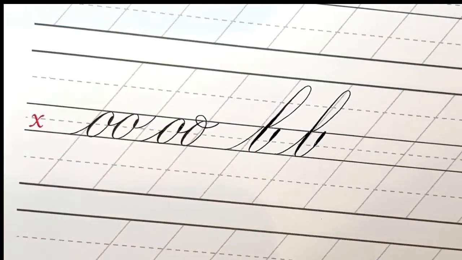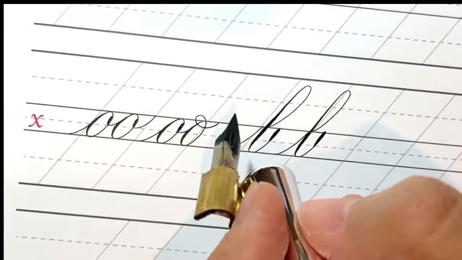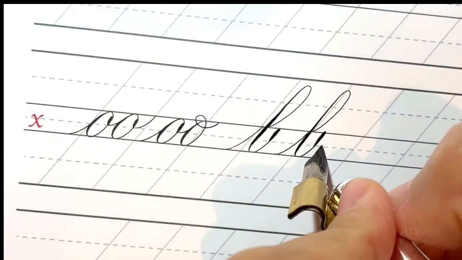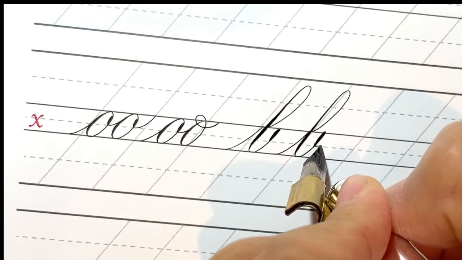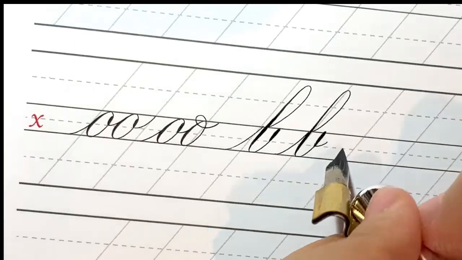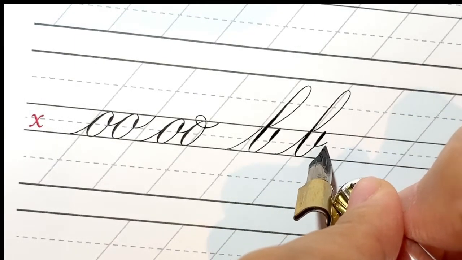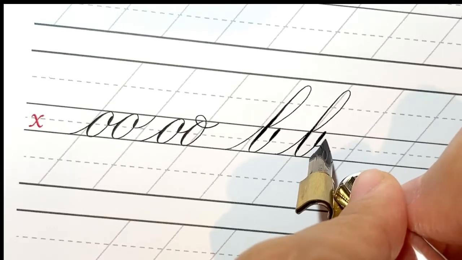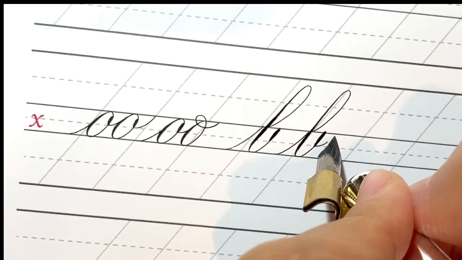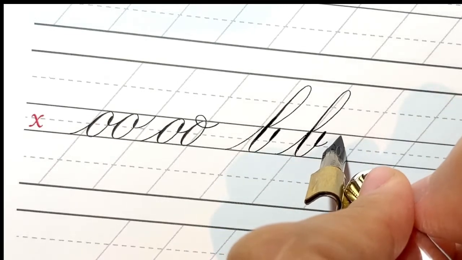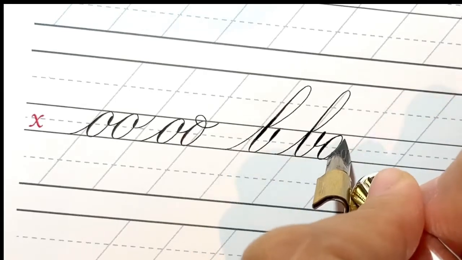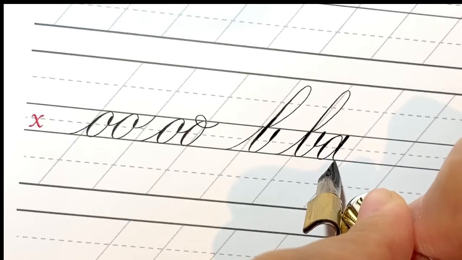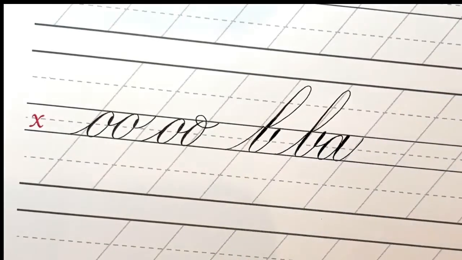Okay, now we're going to connect the B to an A. So from here, again, I start from the middle of your X height, slight upstroke, pretty much, and that somewhere not completely in the middle, but about 1/3 above the half of the X height. Okay, then you're going to go right into your A, oval, and then your underturn stroke. Okay, so that's how I connect a B to an A.